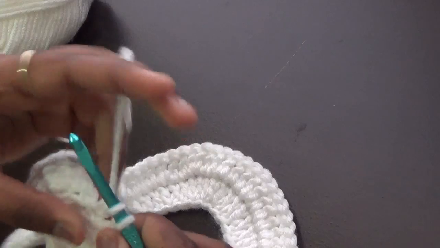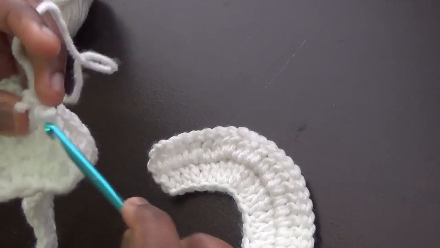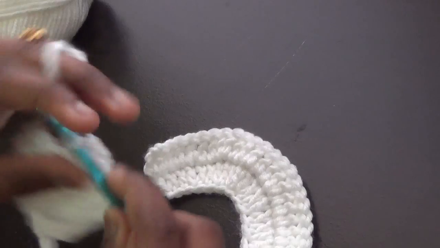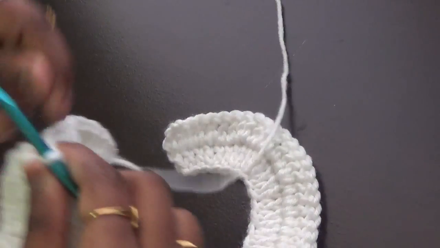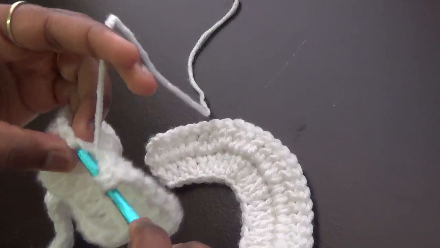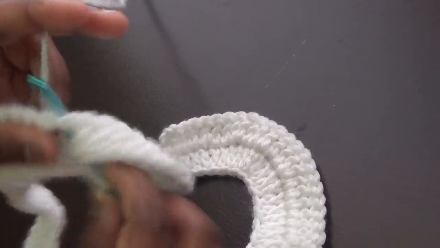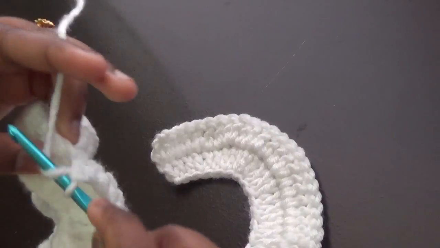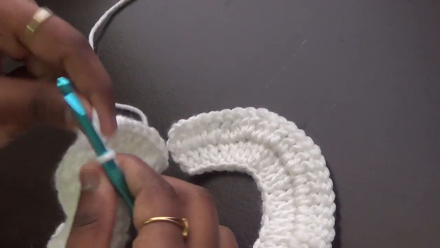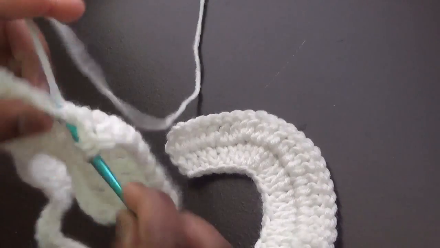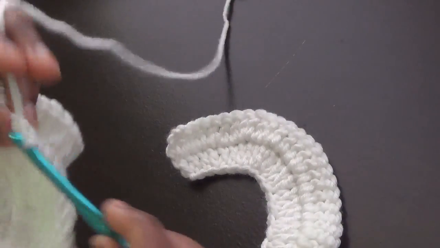So 1, 2, 3, 4, 5, 6, 7, 8. After 8 stitches, do an increase in the 9th stitch. So 1 increase is nothing but 2 double crochet in the same stitch.